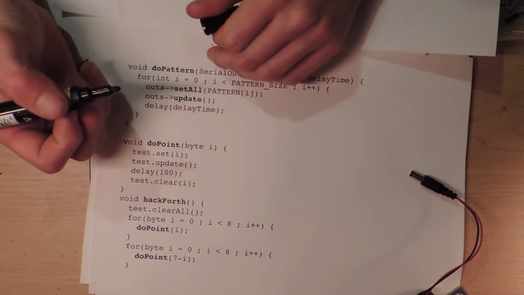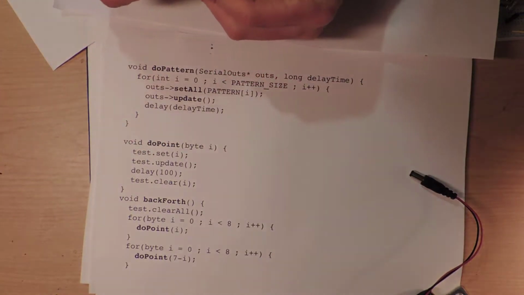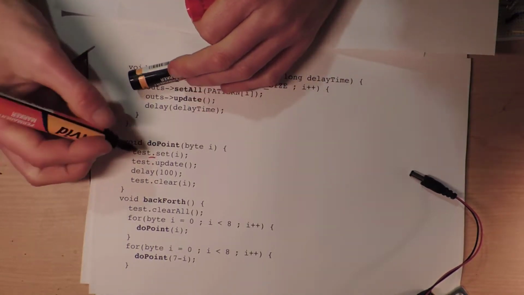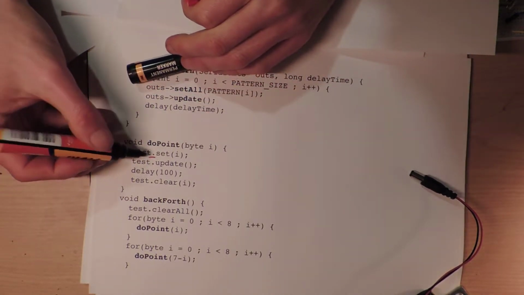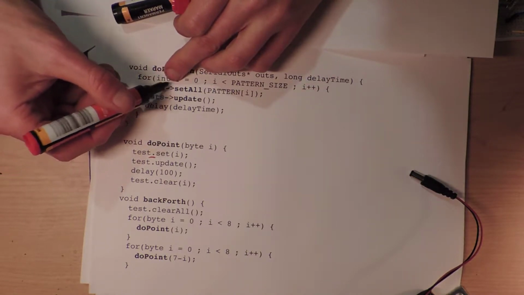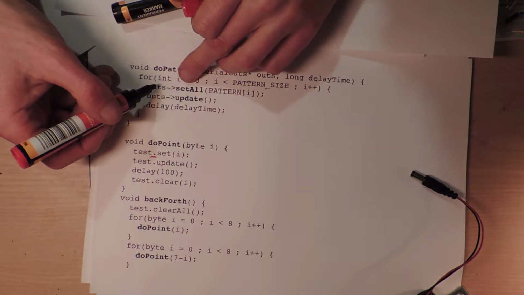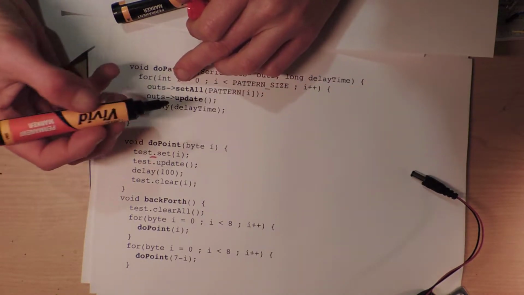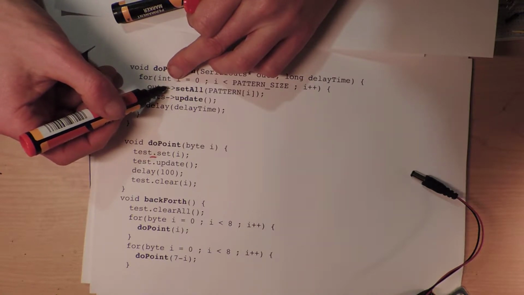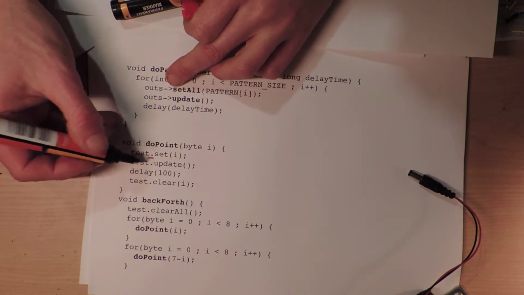And you may notice something big and important and different: here we have a dot, so it says test.set, whereas up here we're using outs, and we've got this funny little arrow symbol and then set all. So when we call the methods in this case we're using the little arrow symbol, and in this one here we're using a dot.